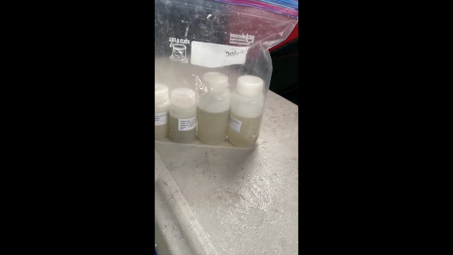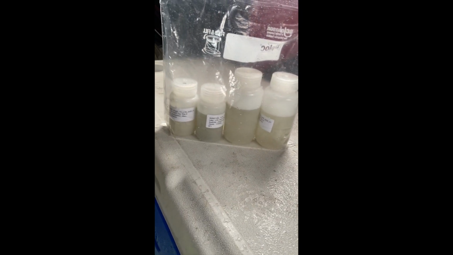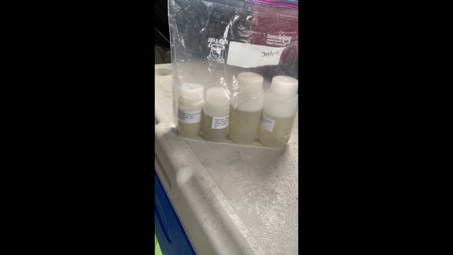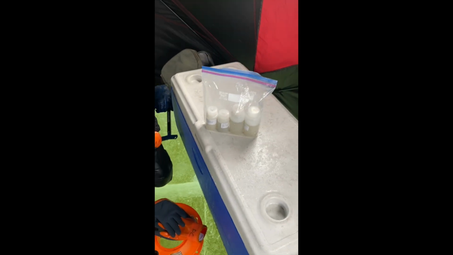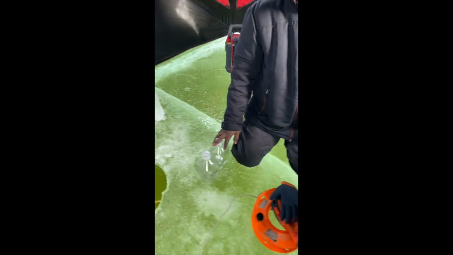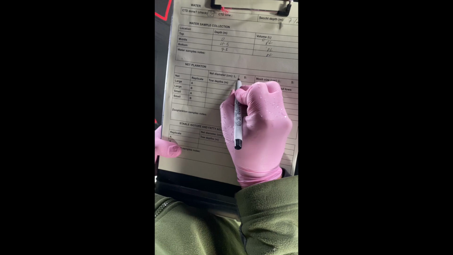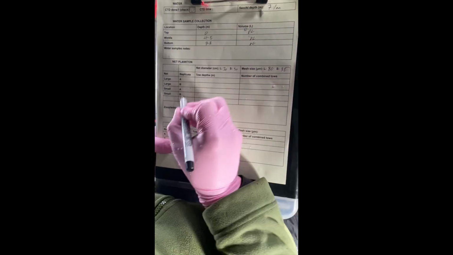So we finished collecting our quantitative zooplankton samples. We have duplicates of the 80 micron mesh tows in the larger bottles, and duplicates of the 35 micron mesh tows. So we're going to record some information about this. Net diameter, 30 centimeters for both; mesh size, 80 and 35.